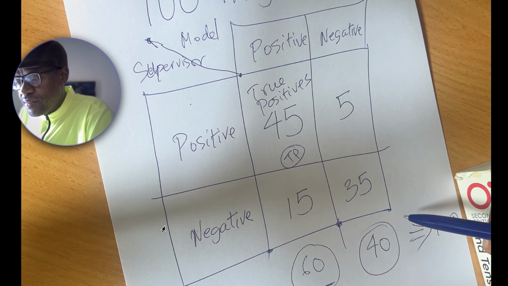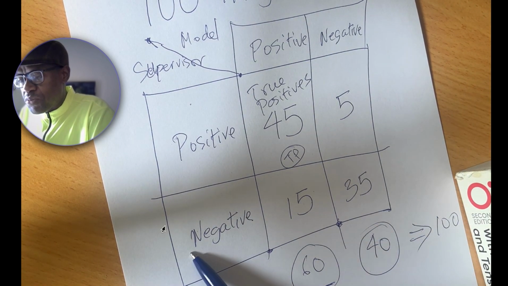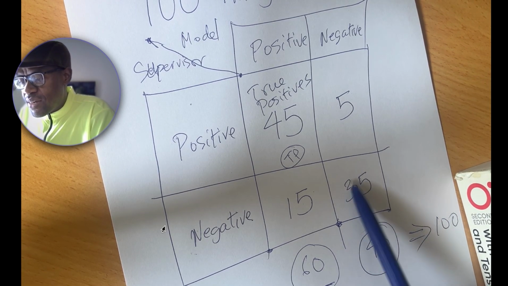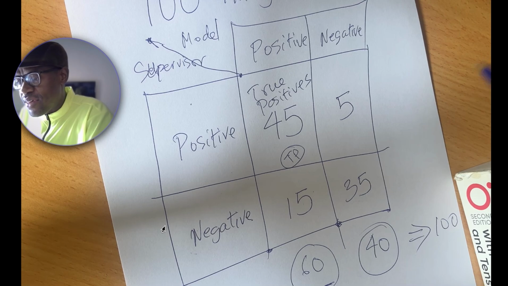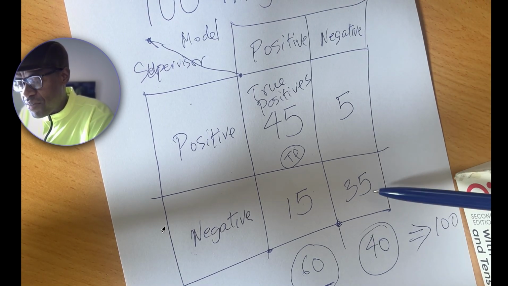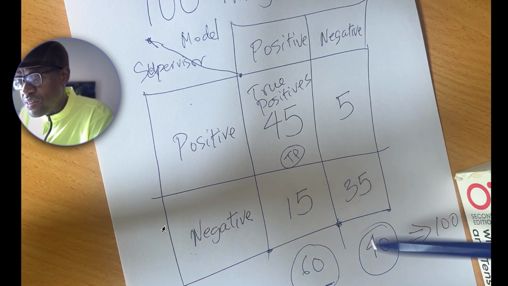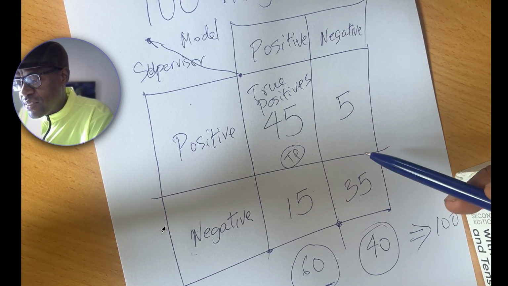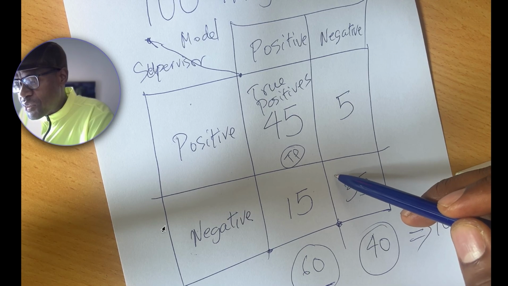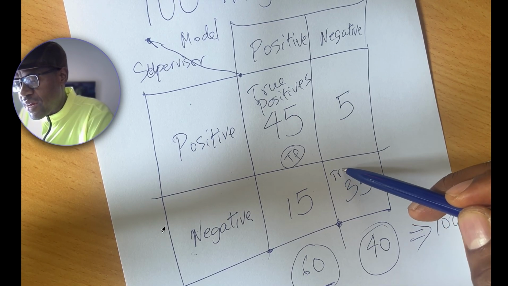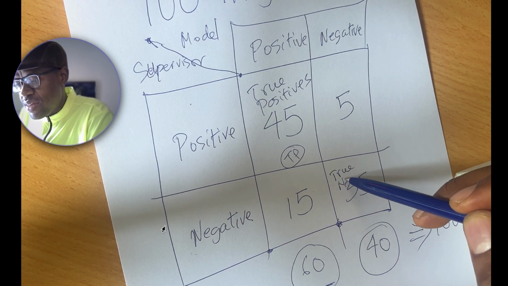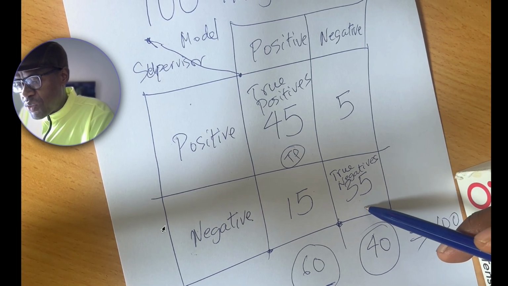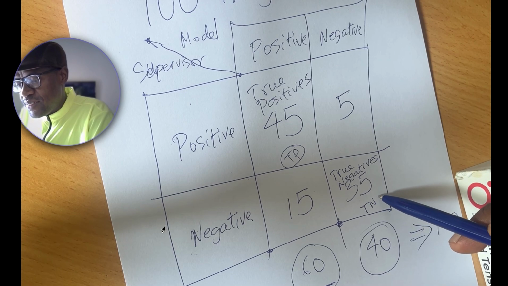And here, the supervisor didn't see a visible number plate, and the model agreed with the supervisor on these 35 images. It means these are true negatives, or TNs.